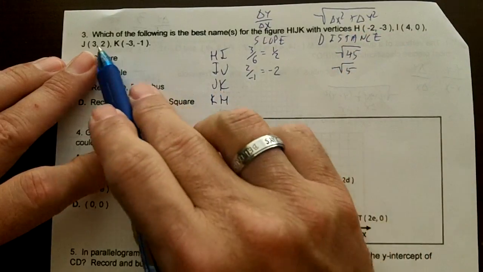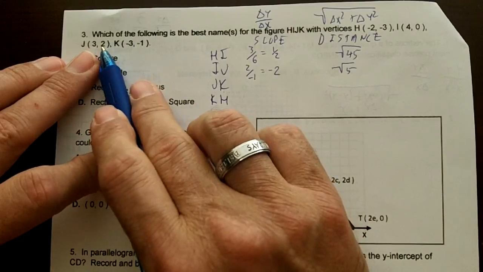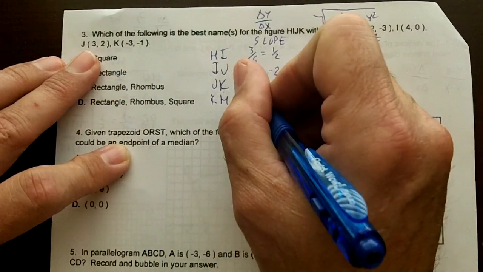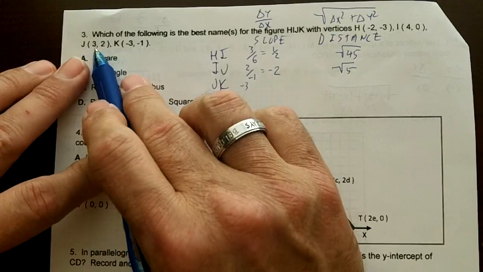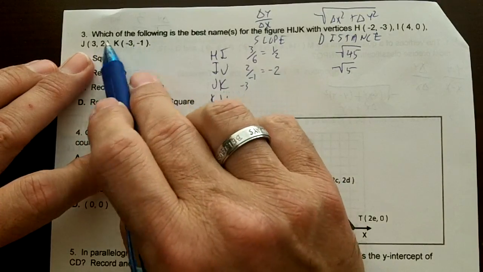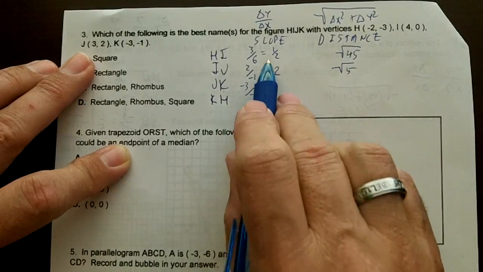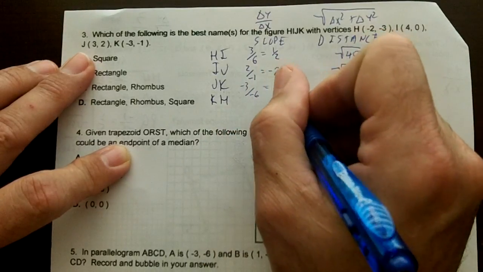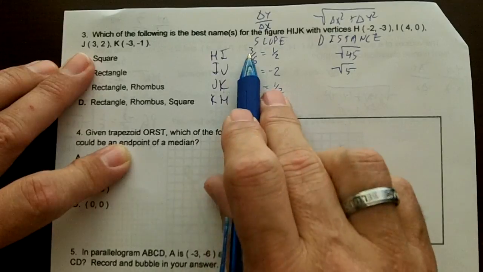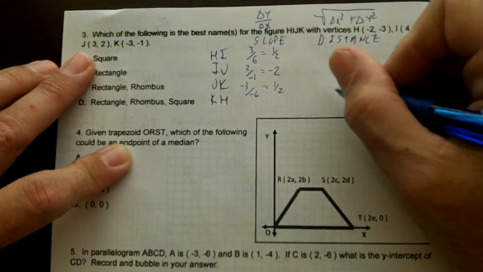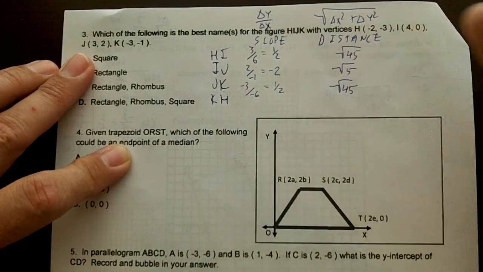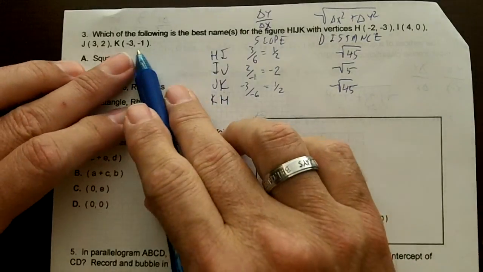Let's do JK. From 2 to -1, you're going down 3. And then from 3 to -3, you're going to the left 6. So that's going to be -6. Those two negatives will be a positive, and it'll simplify to 1/2, won't it? Notice the 3 and the 6 repeats, so the distance will be the same. Square root of 45.